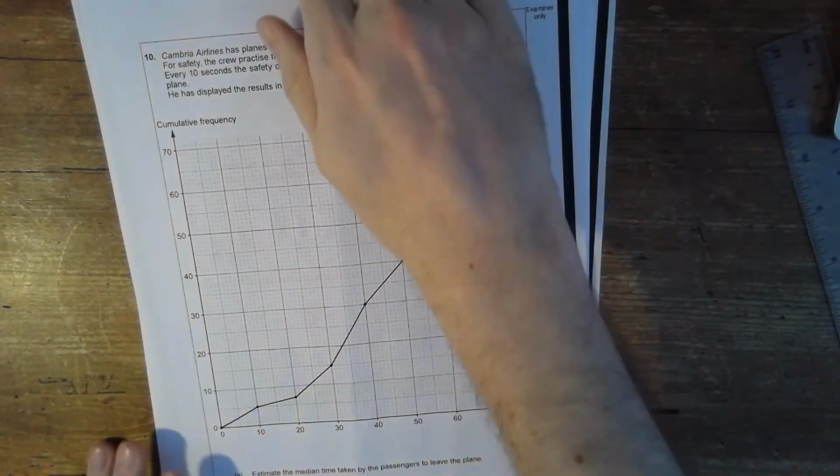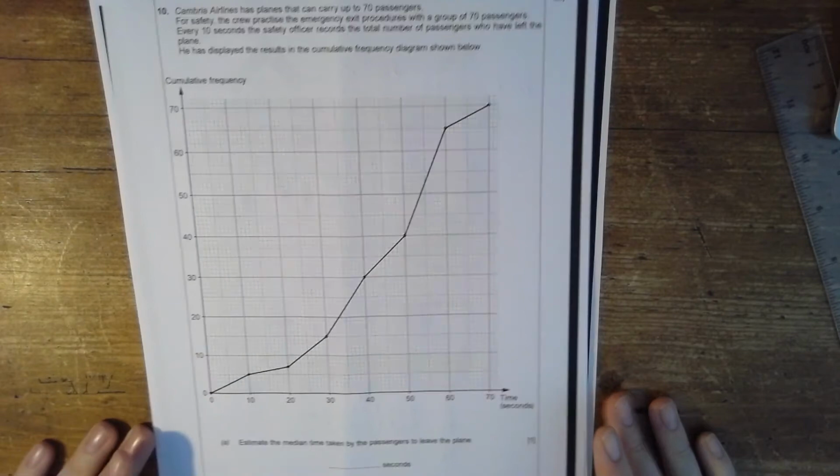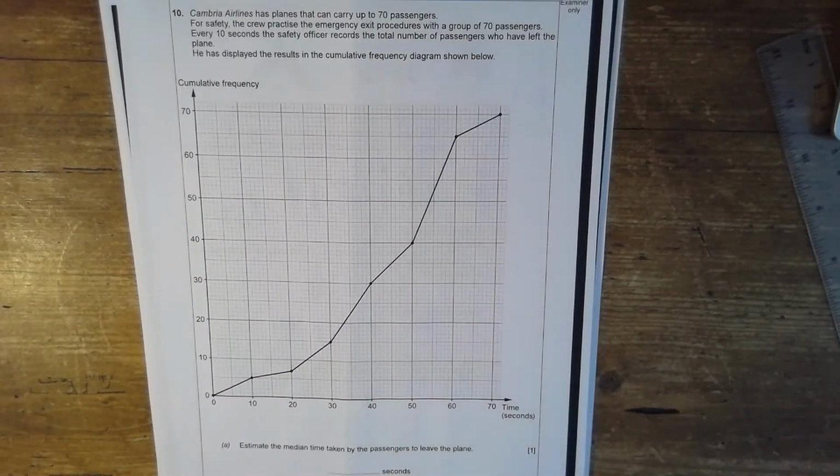Okay, and over the page, onto page 20, we've got a cumulative frequency diagram. We're told that Cambria Airlines has planes that can carry up to 70 passengers. For safety, the crew practice the emergency exit procedures with a group of 70 passengers. Every 10 seconds, the safety officer records the total number of passengers who have left the plane. He displays the results in a cumulative frequency table.